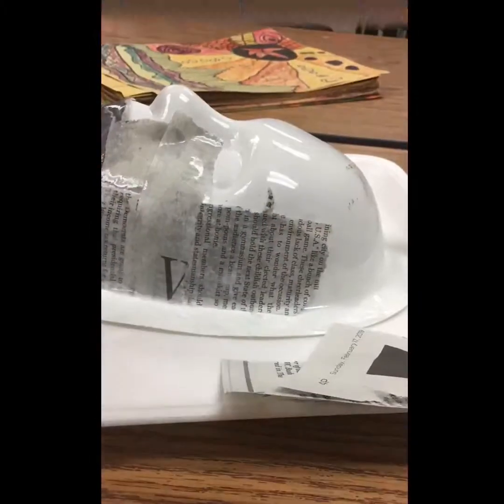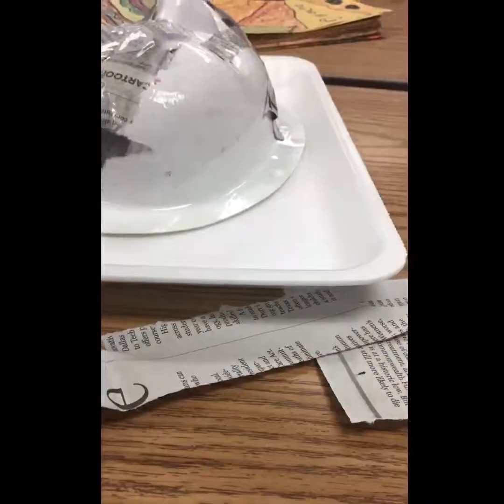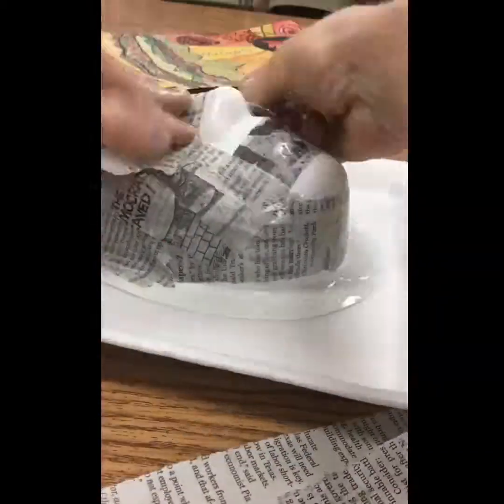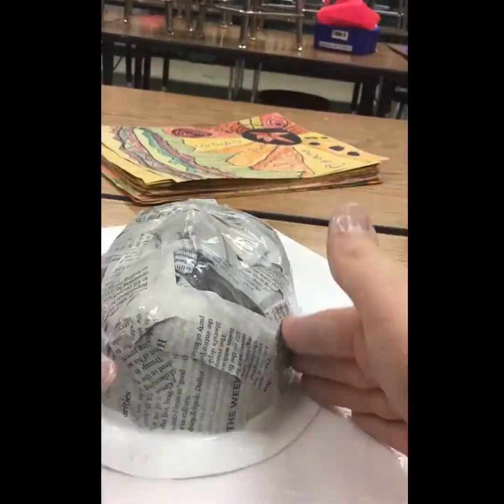So obviously this is sped up, but I want you to notice that I'm going in a horizontal, then vertical, crisscross motion when I'm putting on these layers of newspaper. When I get to the nose and the mouth and the chin, I'm using smaller pieces.